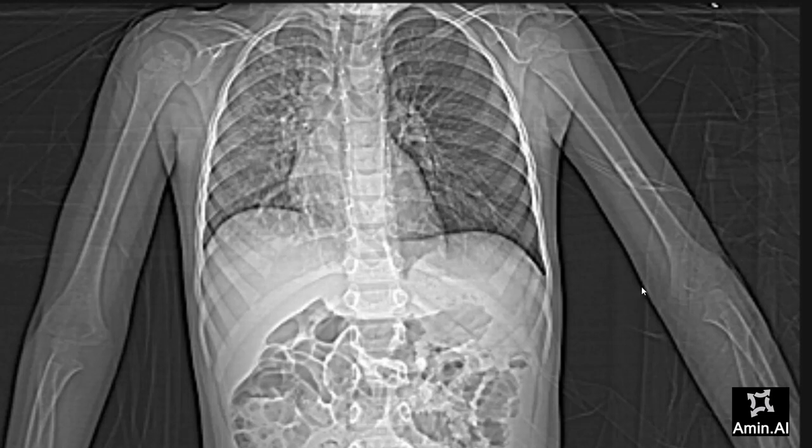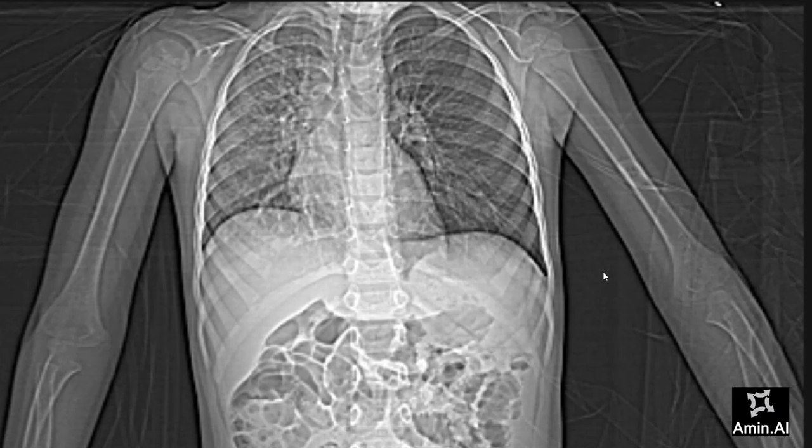This is a scanogram of a patient who presents with acute respiratory distress, and a CT scan was done. So this is a scanner of that CT.